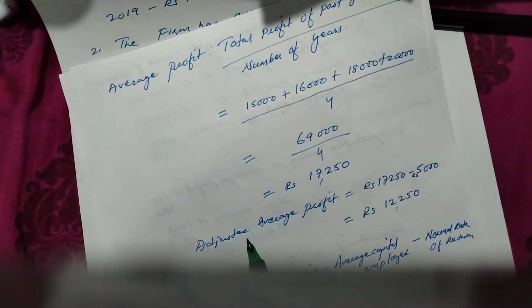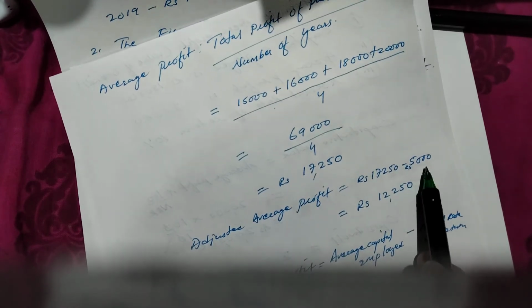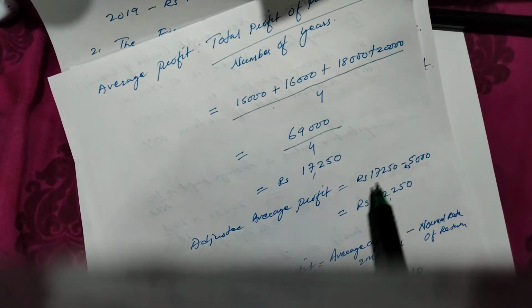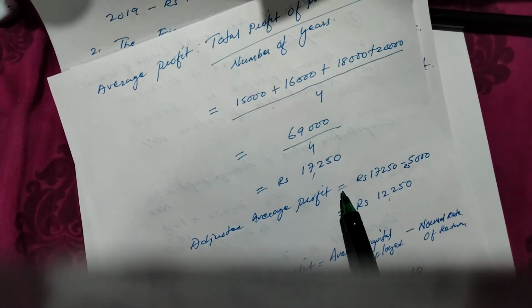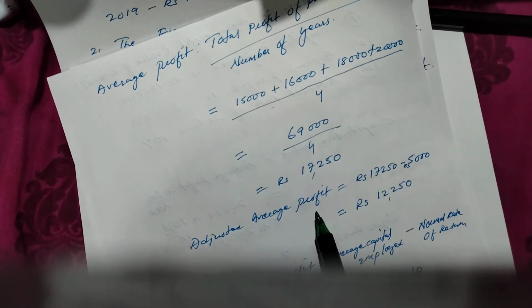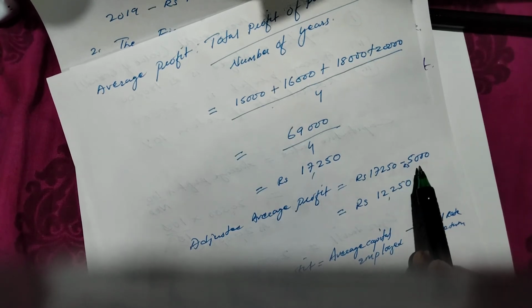So in one go we can deduct it from the adjusted average profit. You can deduct from average profit only. After calculating average profit, you can directly deduct like this. No need to deduct from individual years.